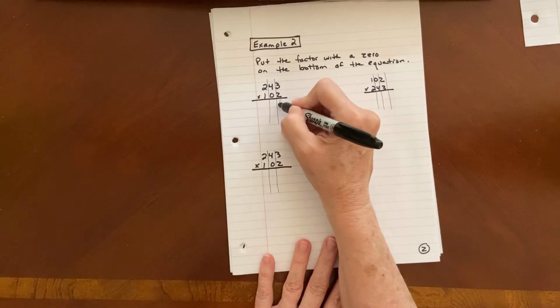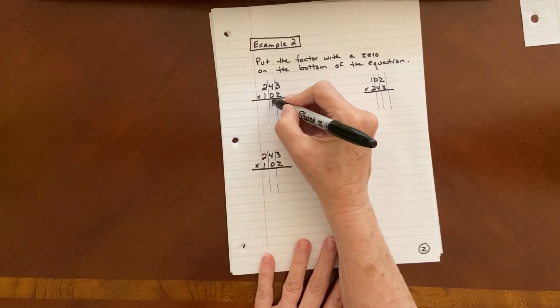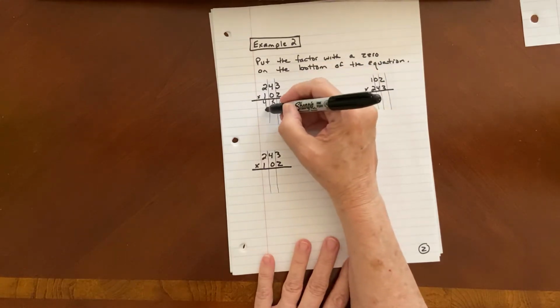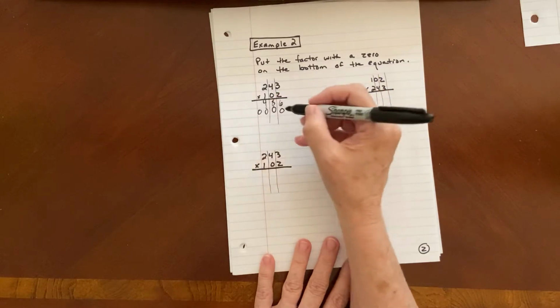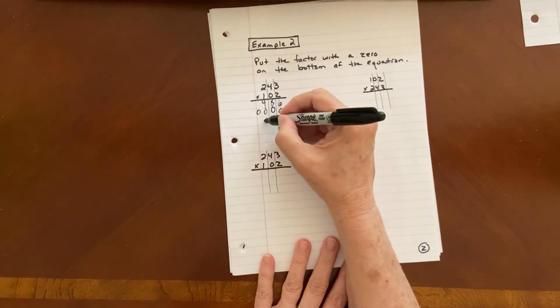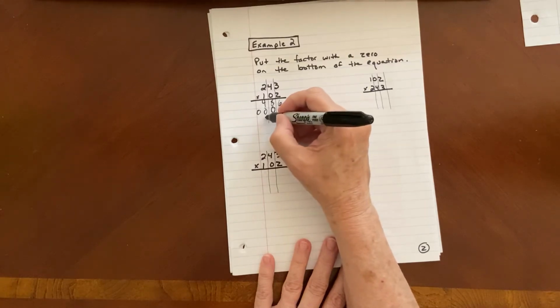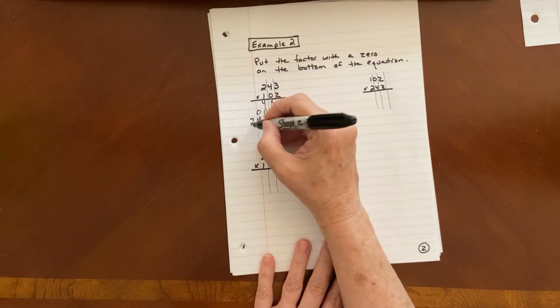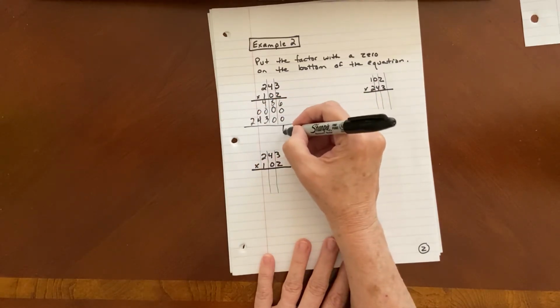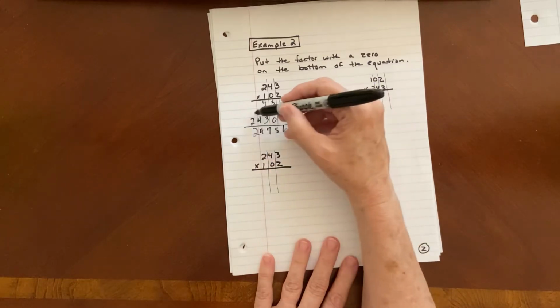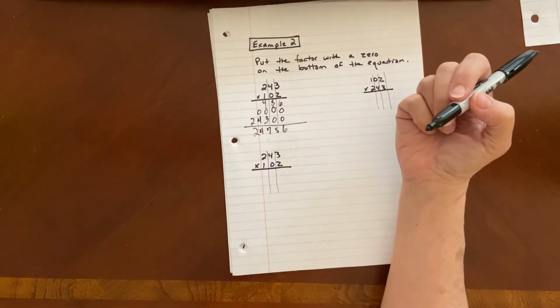So 2 times 3 is 6. 2 times 4 is 8. 2 times 2 is 4. 0 times 3 is 0. Place holding 0. 0 times 4 is 0. 0 times 2 is 0. Place holding zeros, because I'm working with the 1, so I'm going to start in that column. 1 times 3 is 3. 1 times 4 is 4. 1 times 2 is 2. Add them all up. But that row of zeros didn't help me any, did it?